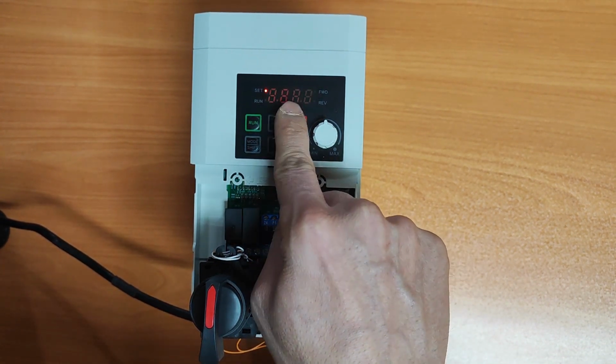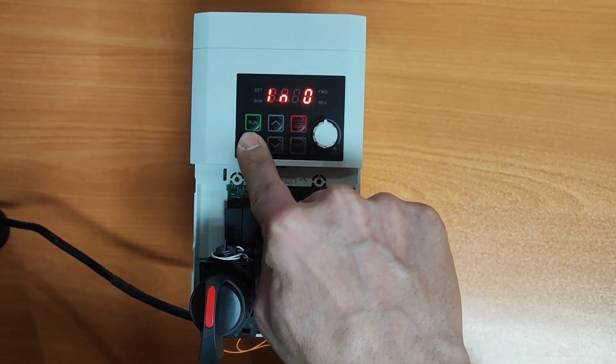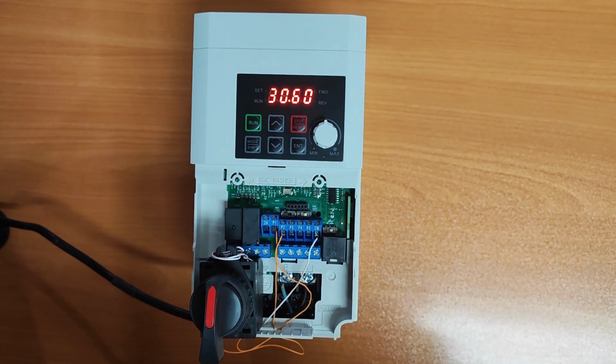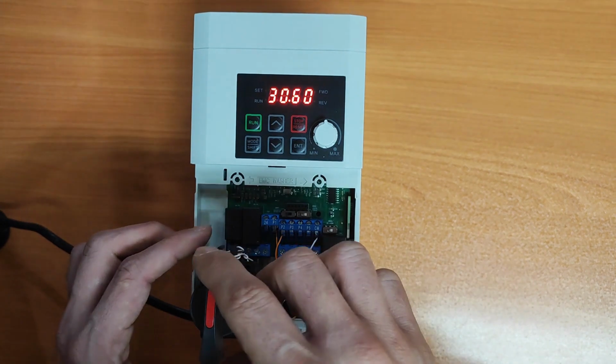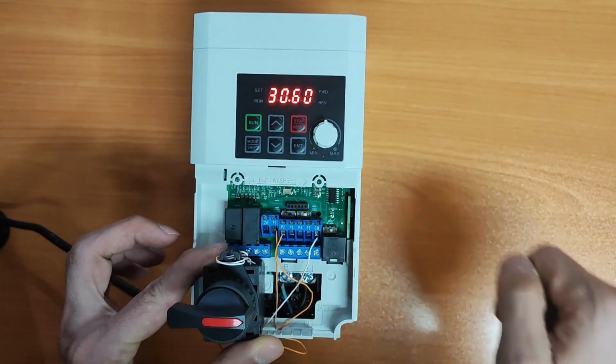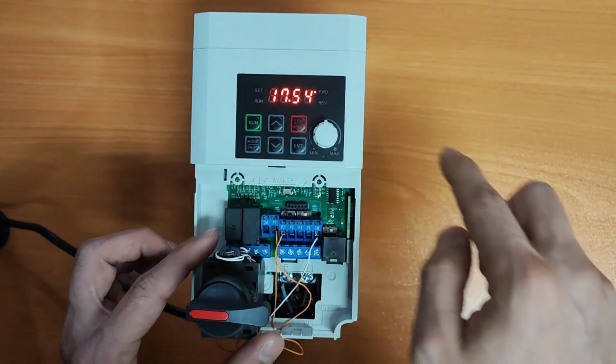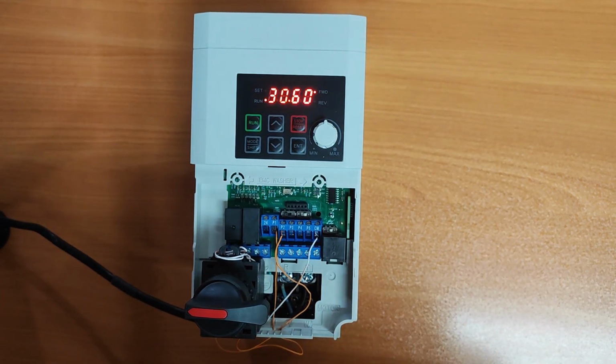I'll set this to number 2 and confirm it. Now, the inverter only starts in the forward direction. It won't start in the reverse direction. I'm starting it in reverse. You see the inverter didn't start. But if I start it in the forward direction, you'll see that the inverter begins to operate forward.